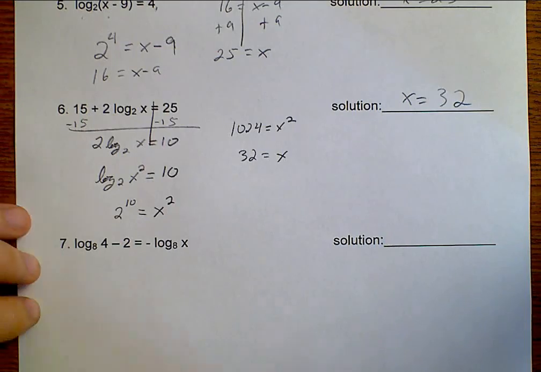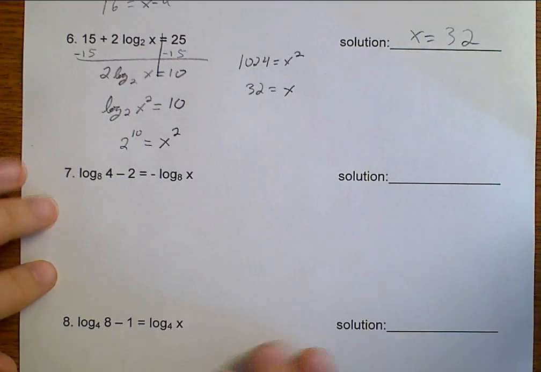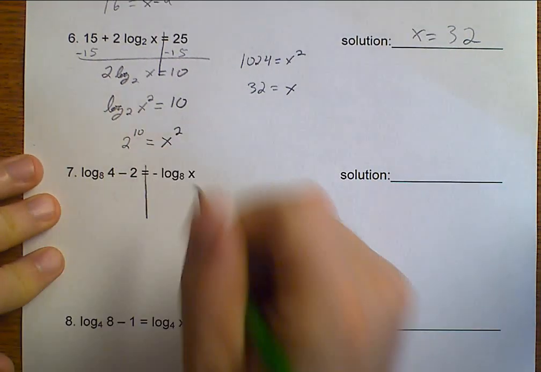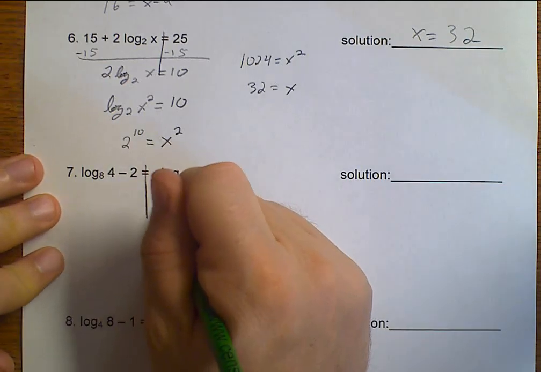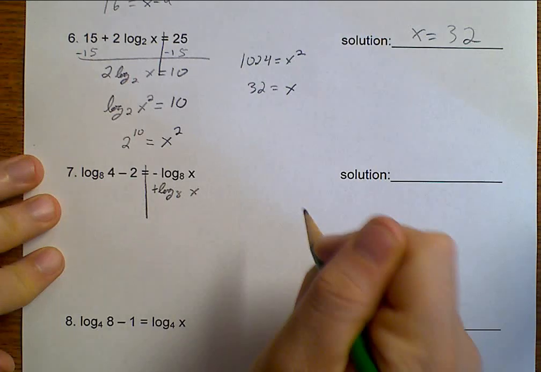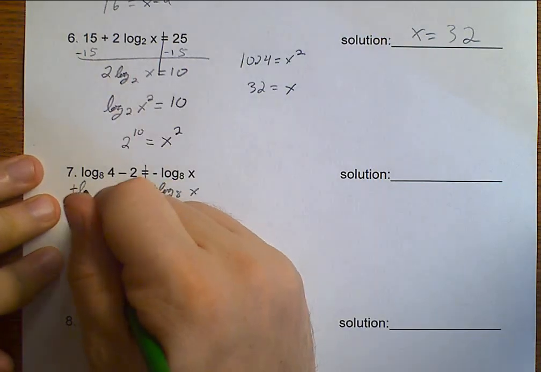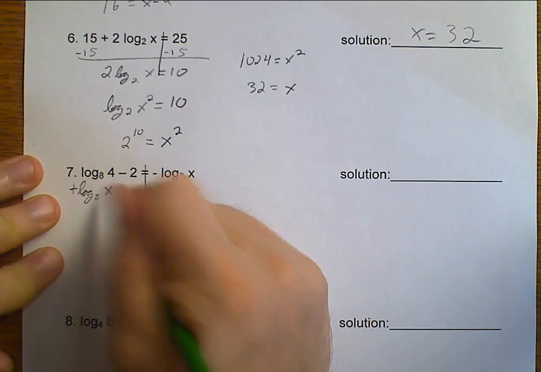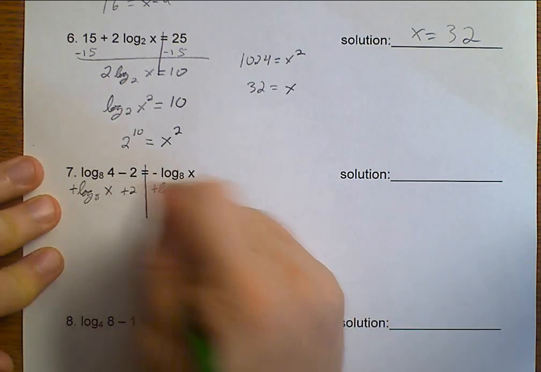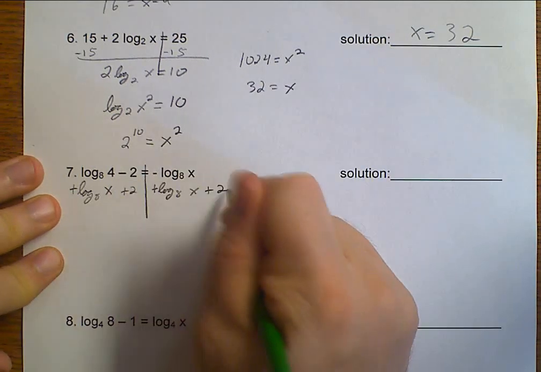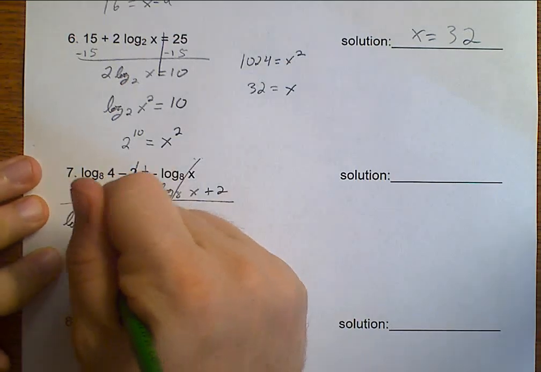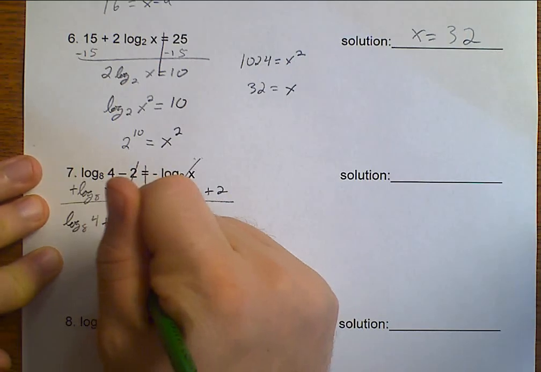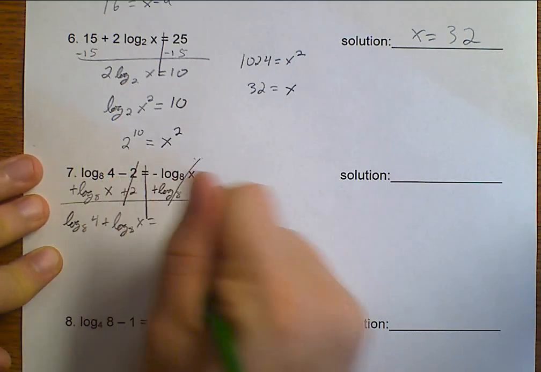Go ahead and move on to number 7. Well, I need to get all of my logs to one side, so I'm going to add that log. And then I'm going to go ahead and add 2. So these statements will cancel out, and these statements will cancel out, giving me that the log base 8 of 4 plus the log base 8 of x equals 2.